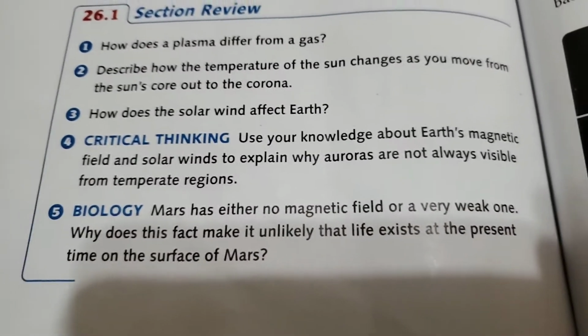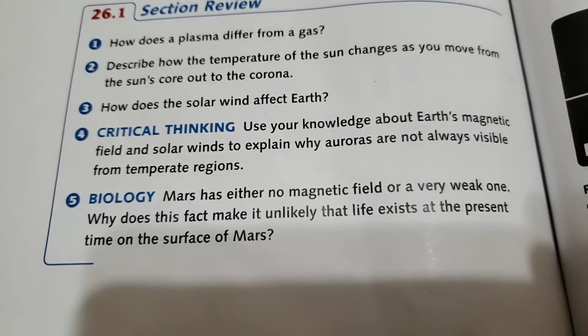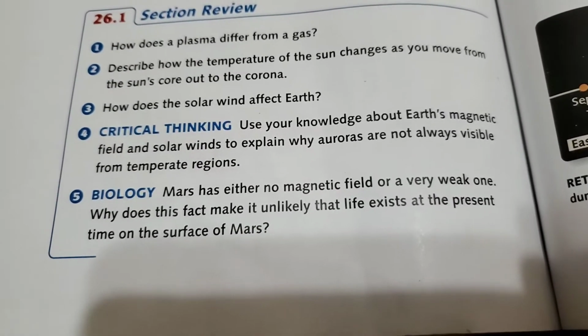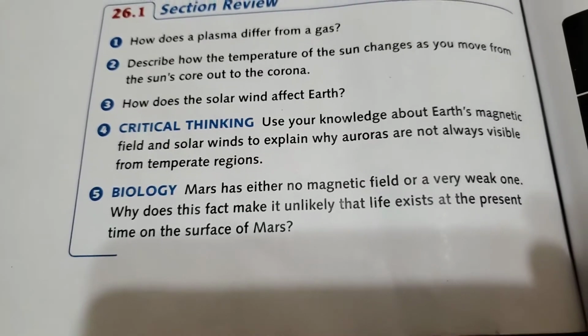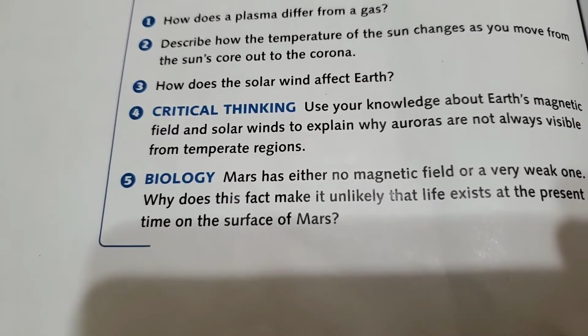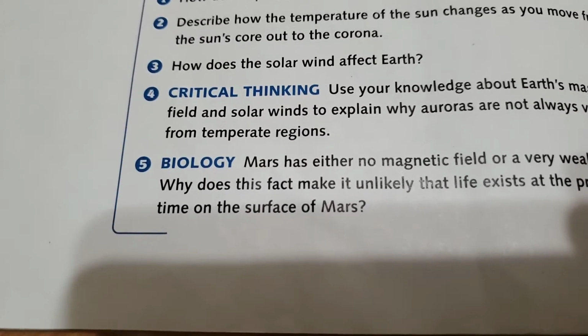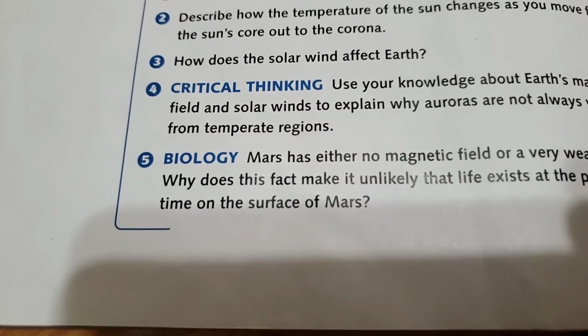And then our next question is critical thinking. Use your knowledge about Earth's magnetic field and solar winds to explain why these lights are not always visible from temperate regions, from mild regions. So our magnetic fields are pulled out at the poles. The auroras sometimes are visible in middle latitudes. But generally they're going to be at those polar areas.